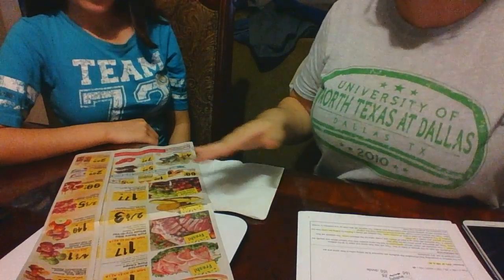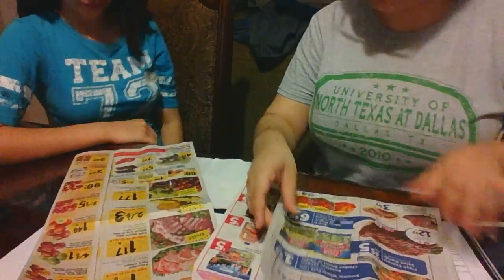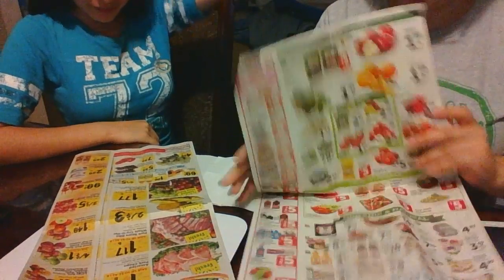So now we're going to work on our activities. Since you know how to solve for proportions, our first activity is newspapers. Okay? So on the newspaper, you're going to find one item from one store and find the same item at the other store and see which one would be cheaper.